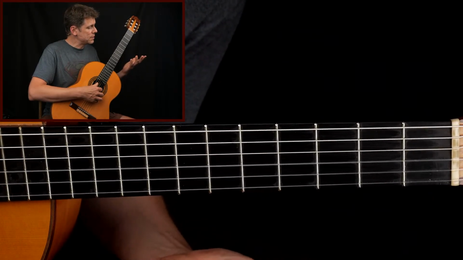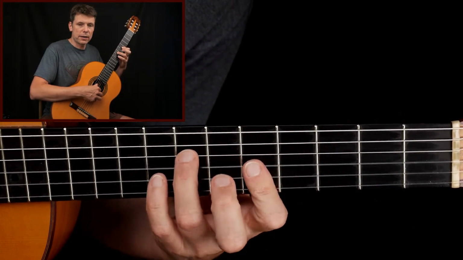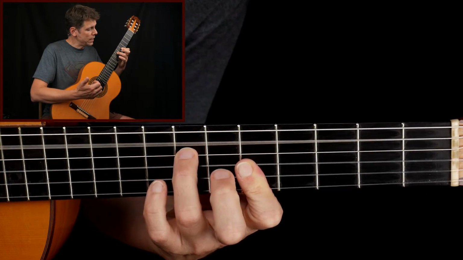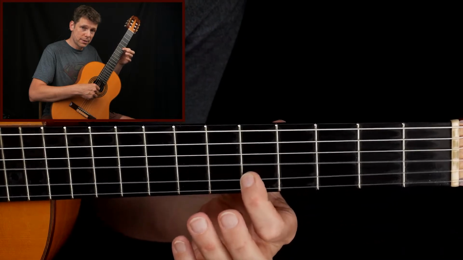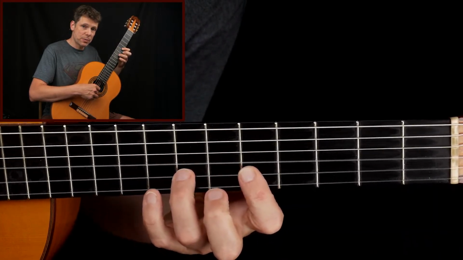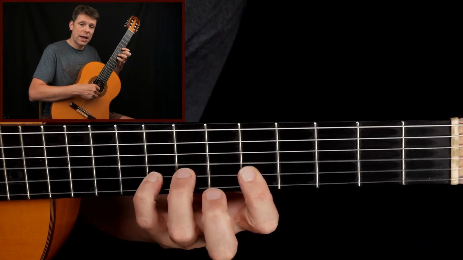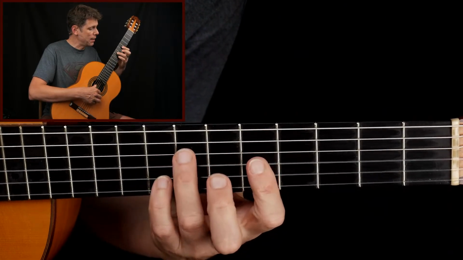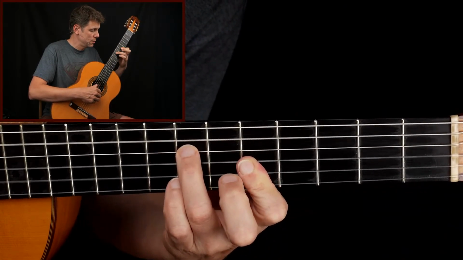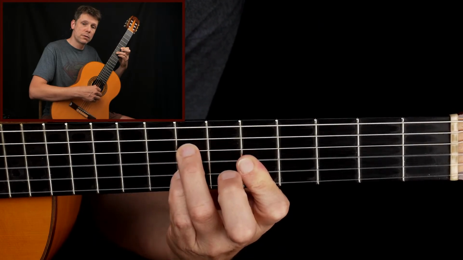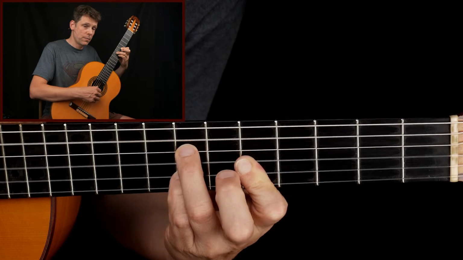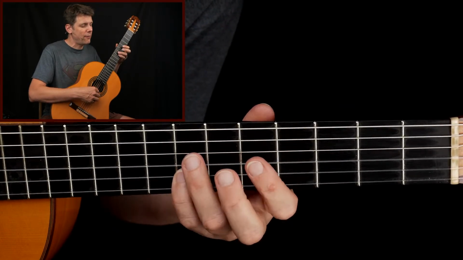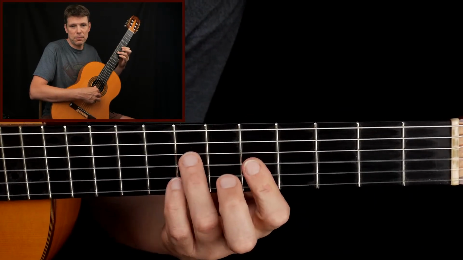So if I would do the same thing for this A minor, okay, so which melody notes do I have close by? Well, I have this one, the E, F sharp is here on my ring finger, and pinky is here. So I have, and especially that F sharp has a very, very nice sound to it, at least in my ears.